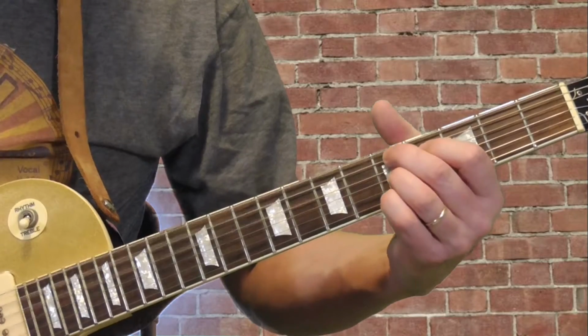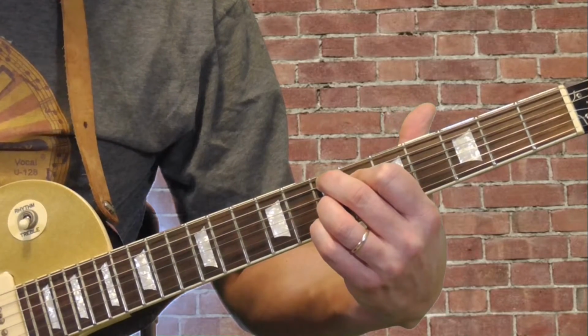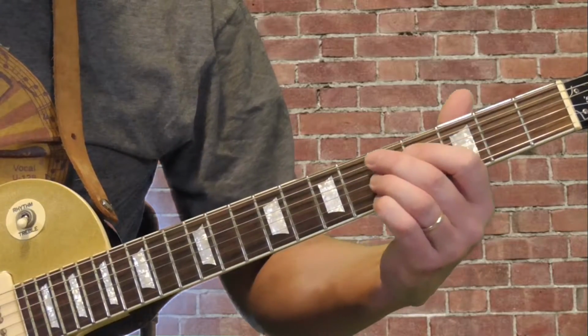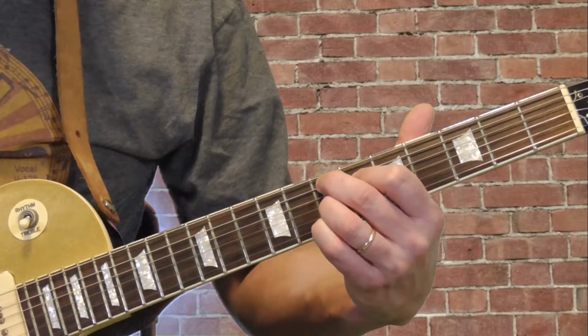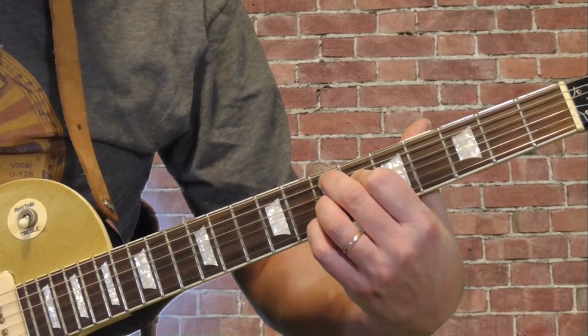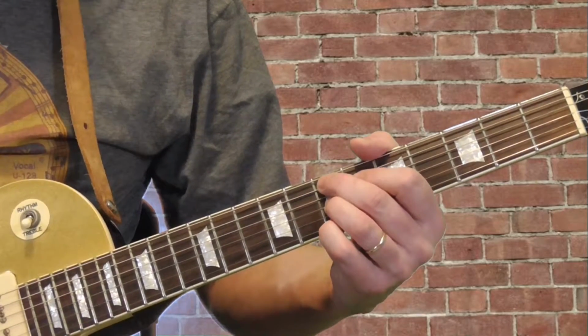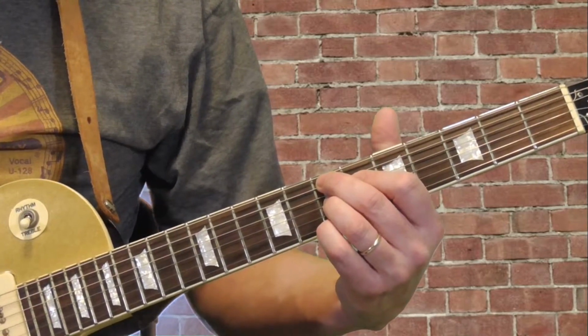And then he's going to go. So I'm just taking the D7th, E flat 7th, E. So even though it's a B7th shape, I've moved it to the 7th fret, and the 5th string there at the 7th fret is an E. So that's how I wind up like that.